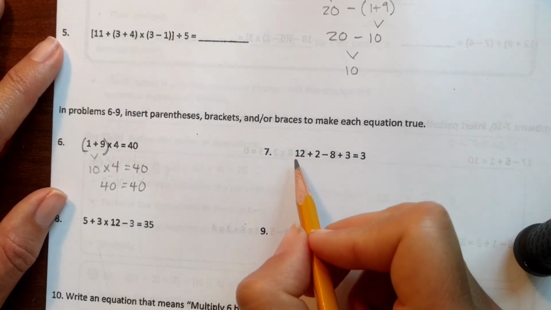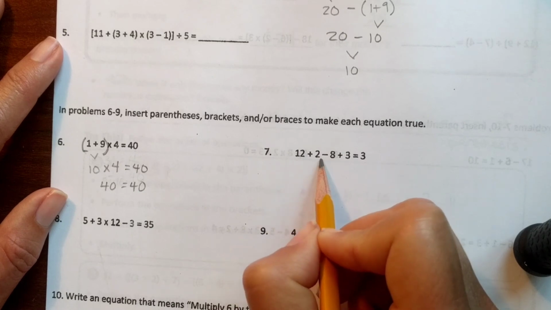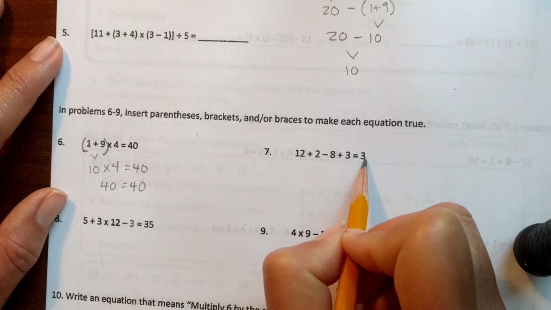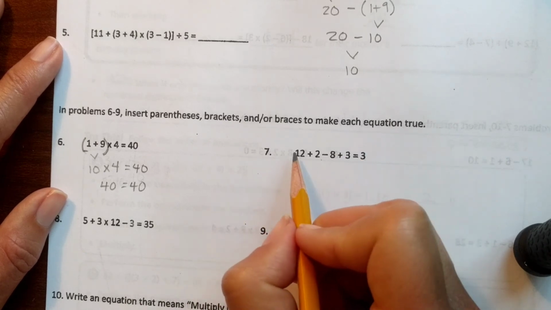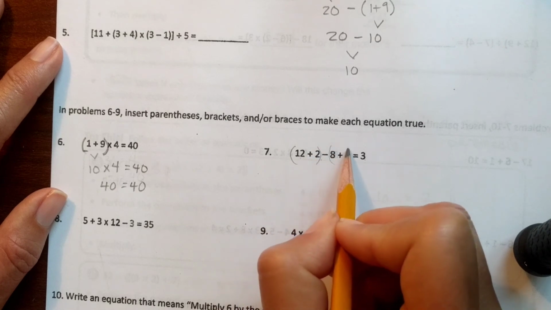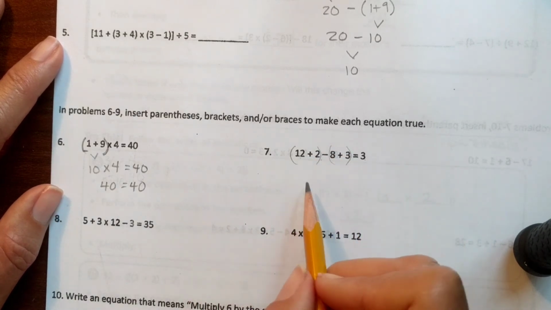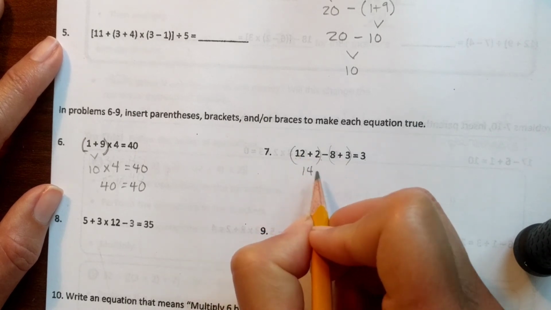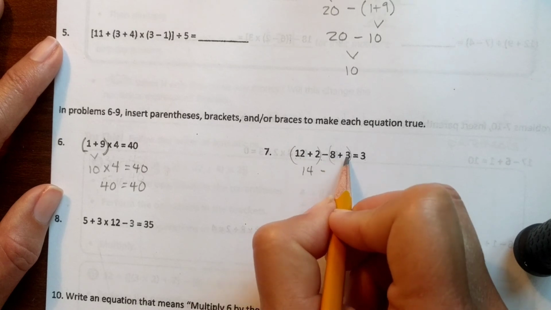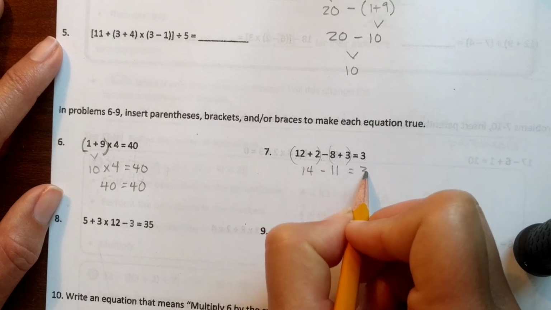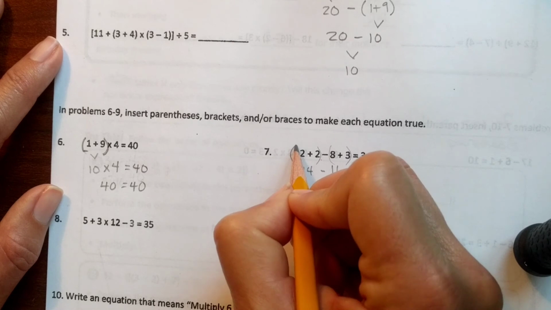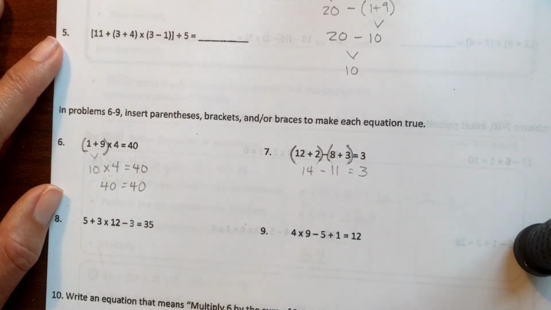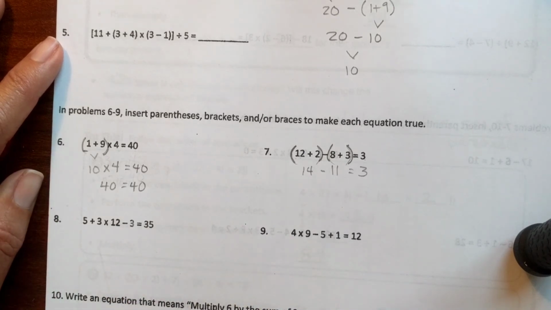Let's try 12 plus 2 is 14. We want to end up with 3. Well, just to start, let's try this. Let's do 2 sets. And if it's wrong, we erase and try again. Okay, so we have 14 minus 8 plus 3 is 11. Oops, I did it on the first one. This is true. So let's make it a little darker so the teacher can see it. There you go, and so on. Go ahead and give number 8 and number 9 a try.